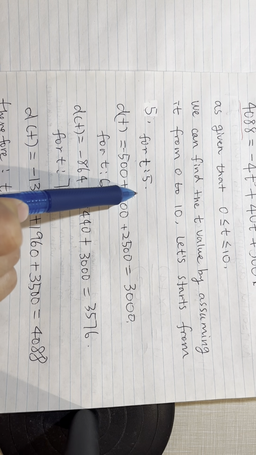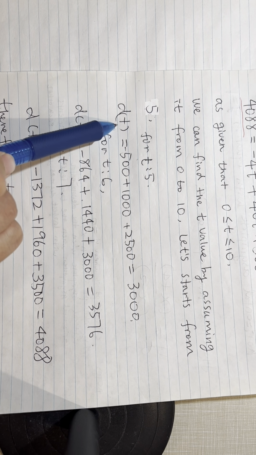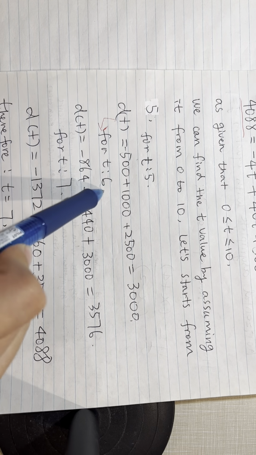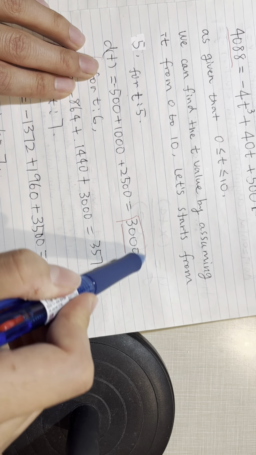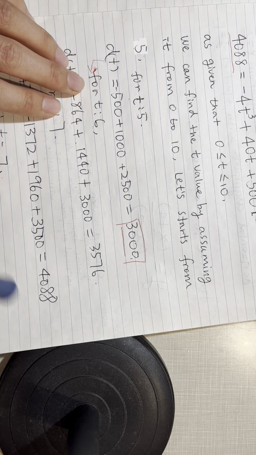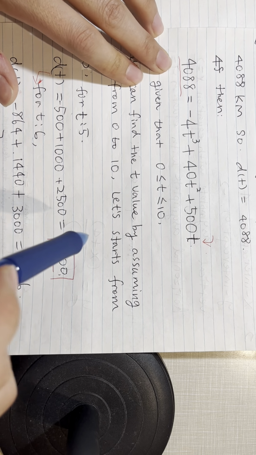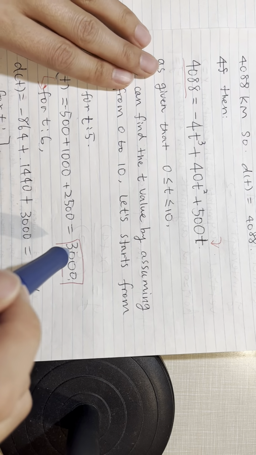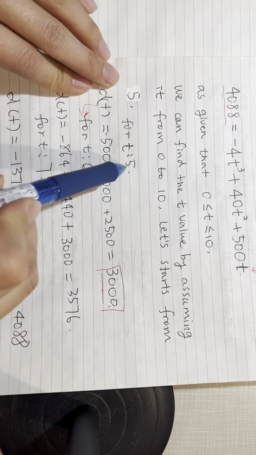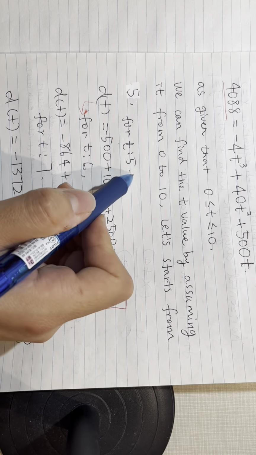If t equals 5, we put 5 in for the t value and we get 3,000. Obviously 3,000 doesn't equal 4,088, so t doesn't equal 5.